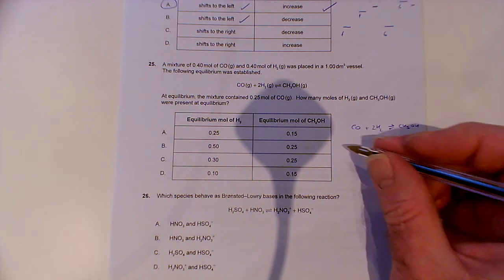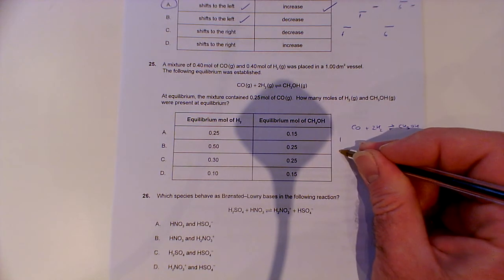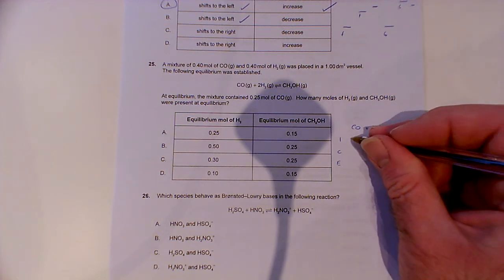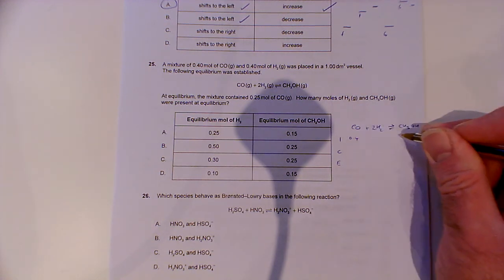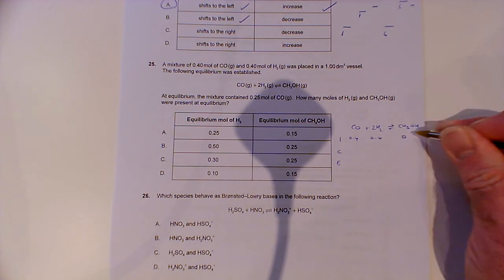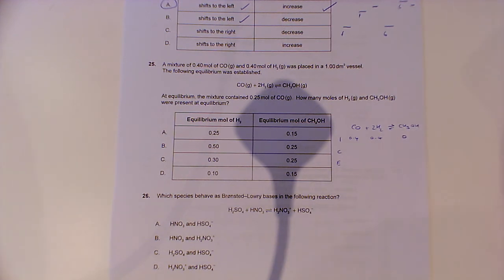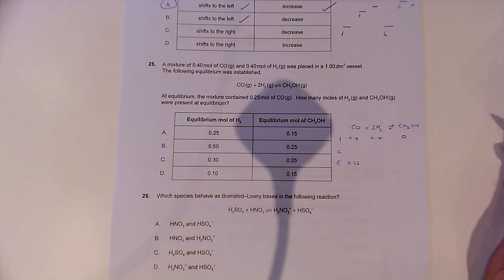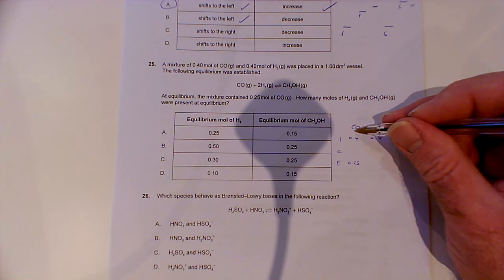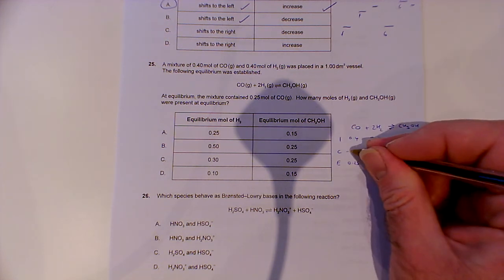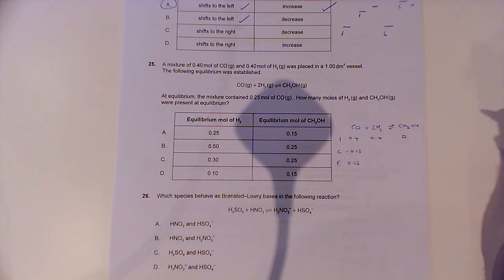Then remember, what we're looking for is ICE: initial, change, and then equilibrium. So at the start, we've got 0.4 moles of carbon monoxide, and we've got 0.4 moles of hydrogen, and we've got no moles of methanol. At the end of the reaction, at equilibrium, we've got 0.25 moles of carbon monoxide. What's the change? Well, it's gone down from 0.4 to 0.25, so that difference is minus 0.15. So it's gone down by 0.15.